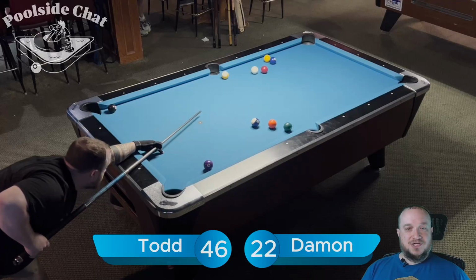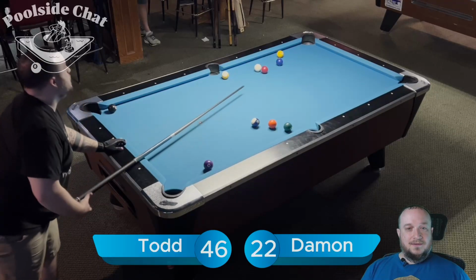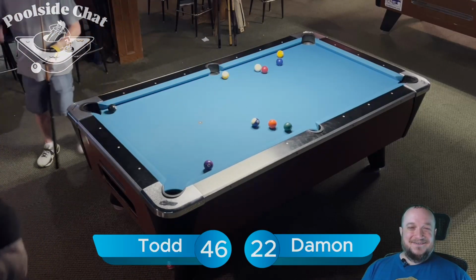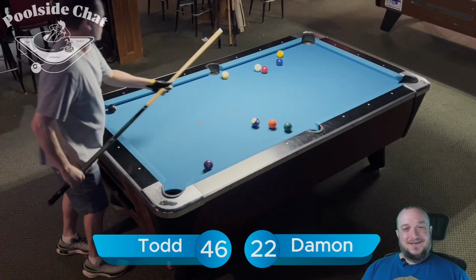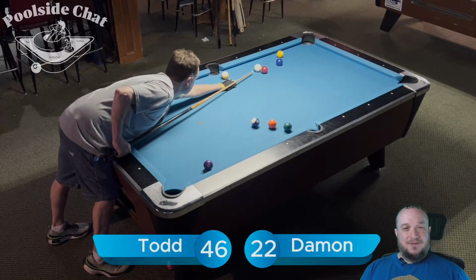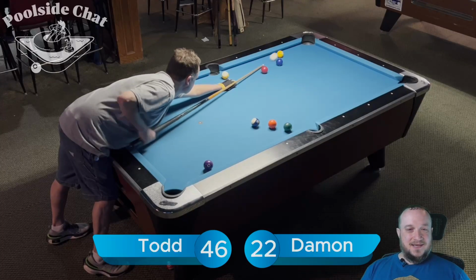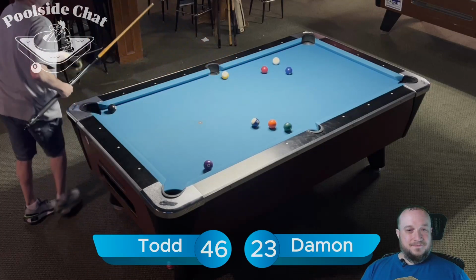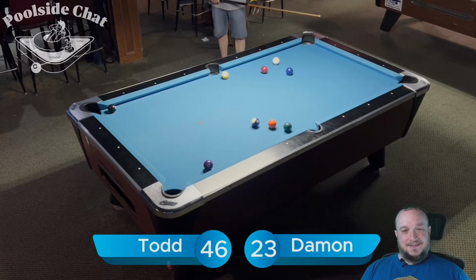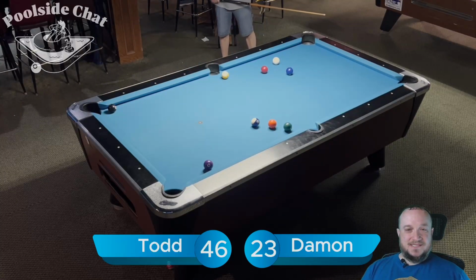So I don't have a great shot, and I don't have a great safe. That should have been a pretty easy one. Just get that one ball to bank off the rail, get around the 2. Cue ball just sucks up to that 7. But instead, I left it. Gave him 1. He's got a shot on the 2.